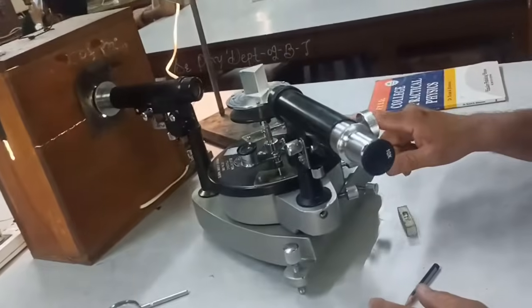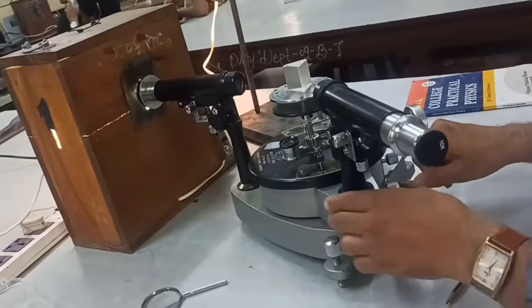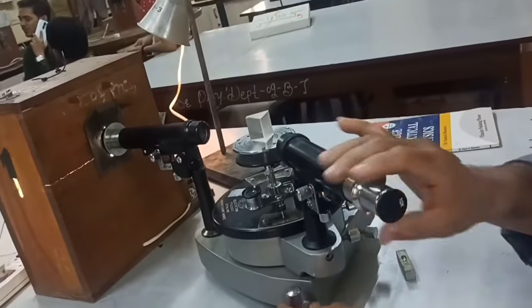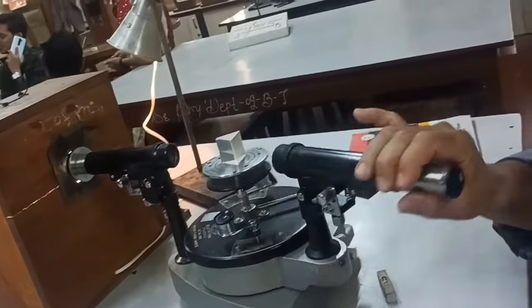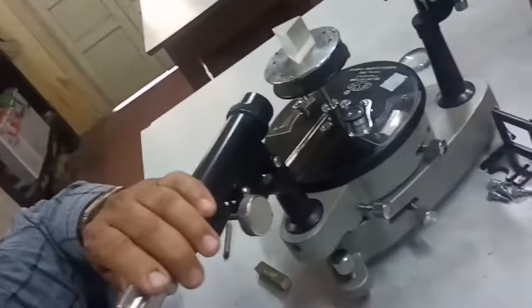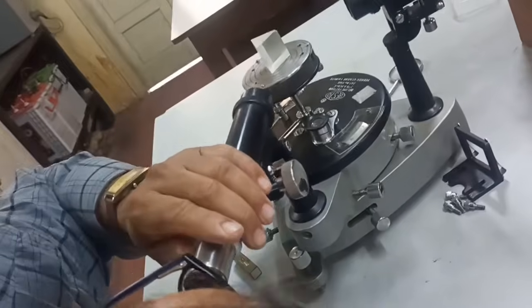Now your prism table is fixed, and I am rotating this telescope to this side, the second surface side. Now the slit will come for the second surface.